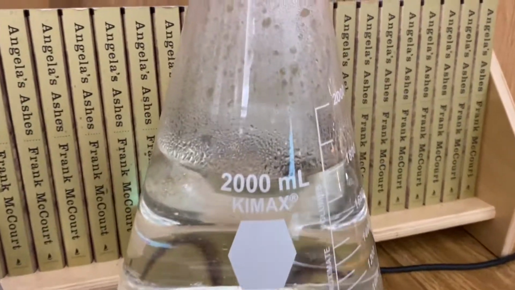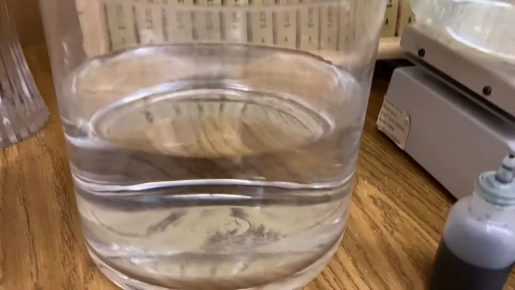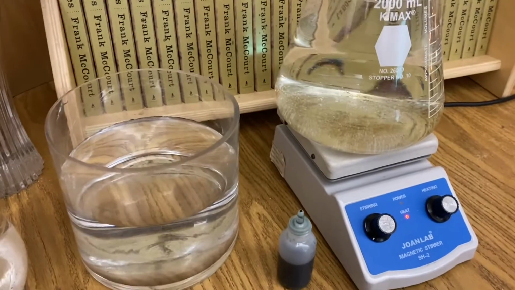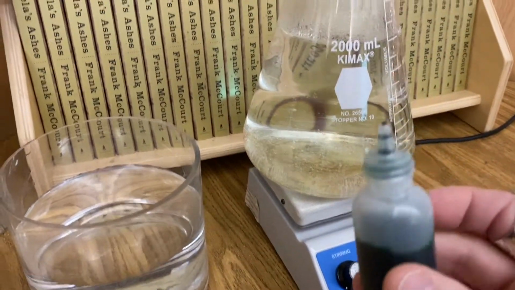This flask is really warm. I can see steam at the top. It's near boiling at this point. And this container of water is lukewarm. I'm going to find out which container will diffuse this highly concentrated food coloring fastest.